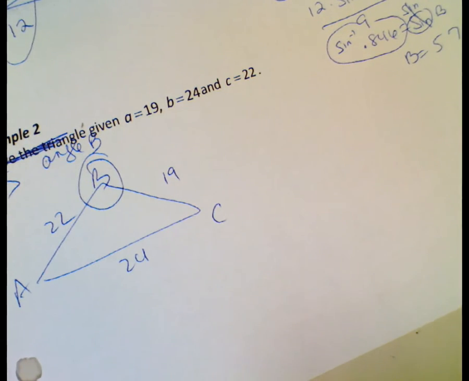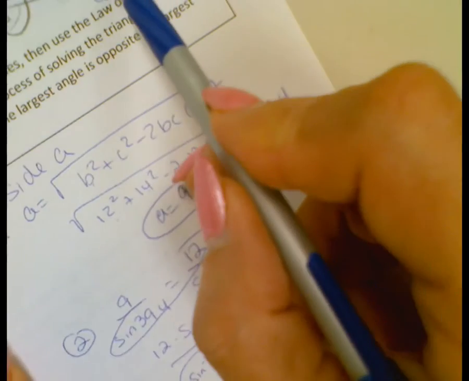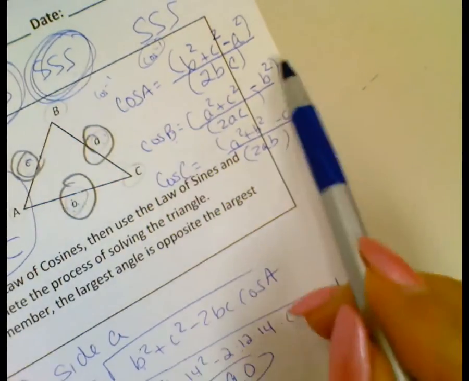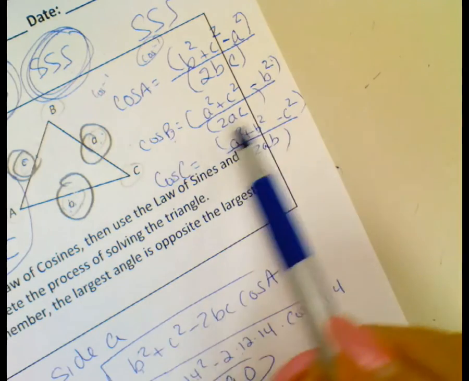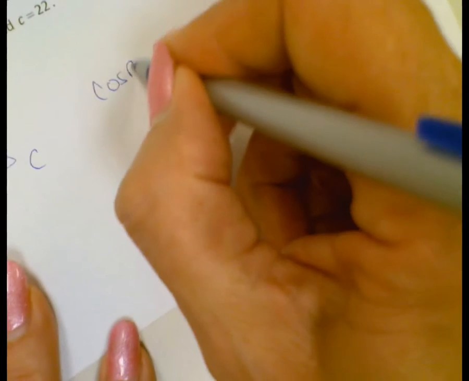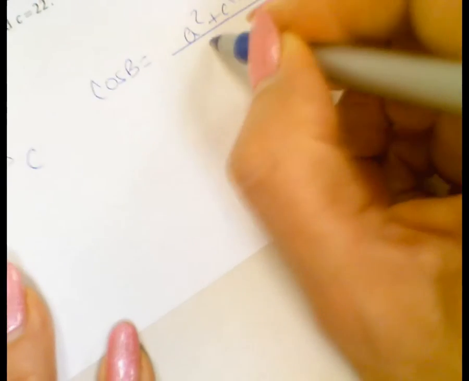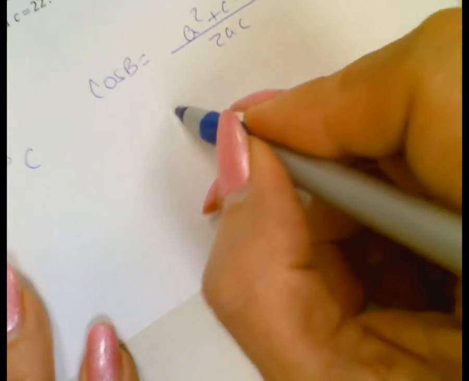Okay, there's angle B. So if you're solving for angle B, you're going to come up here to this formula right here, cosine B. You're going to write all of this down on your paper. Okay, cosine B. So it's going to be cosine B equals, subtract little b squared, 2ac, and then you're going to plug in the numbers. Okay, so look up here. So a squared is 19.